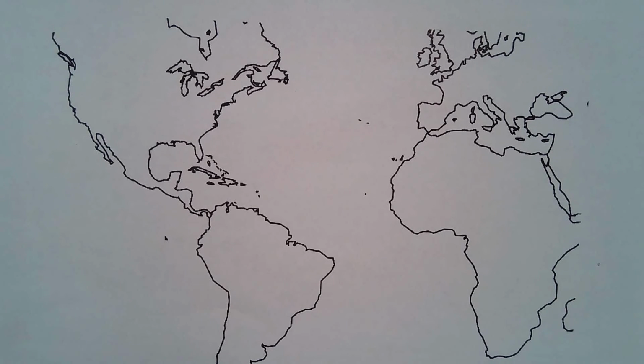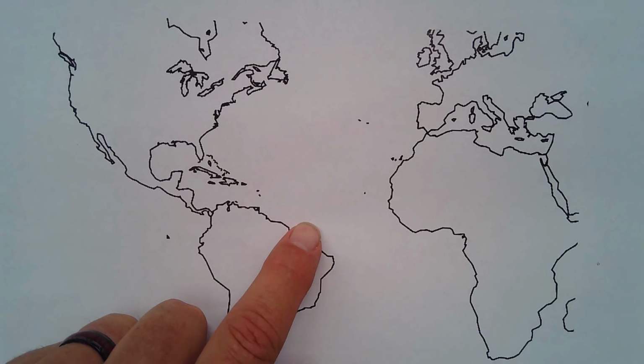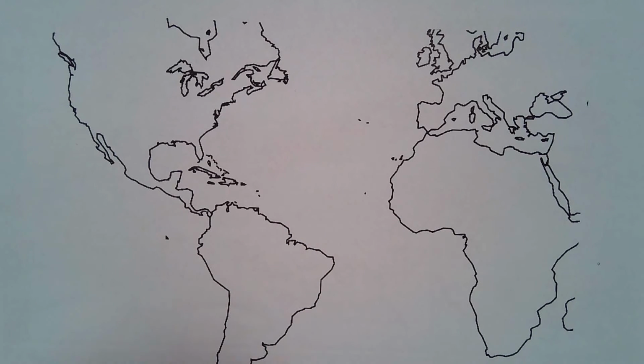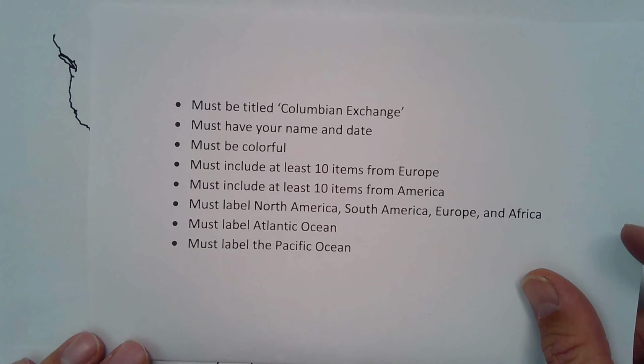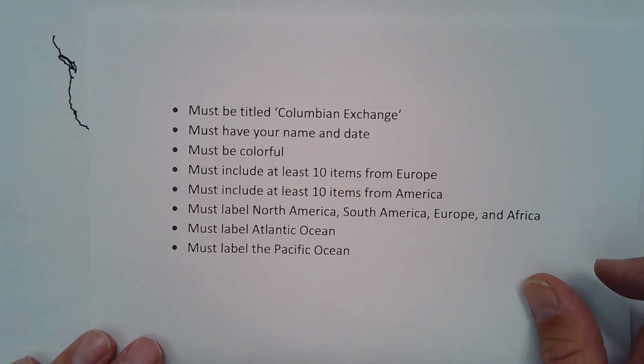Again, neatness counts. This shouldn't look sloppy. So write small and neatly. Some of you have some very large handwriting, and you're going to have to write really small to fit these things in. And then some students asked me to put the list up here on YouTube, and I said I'd be happy to do that.